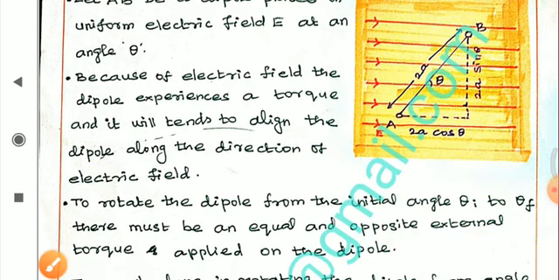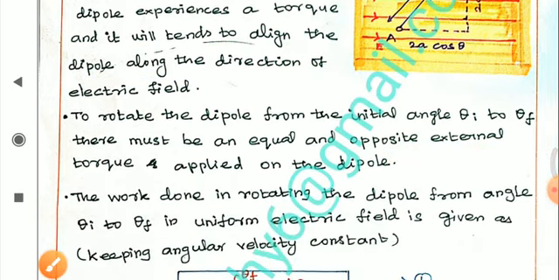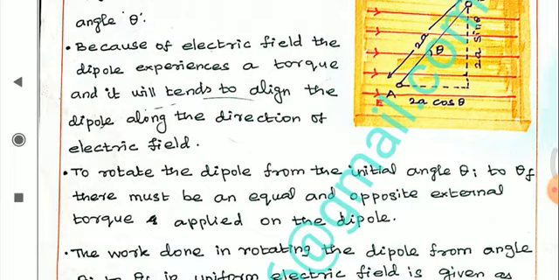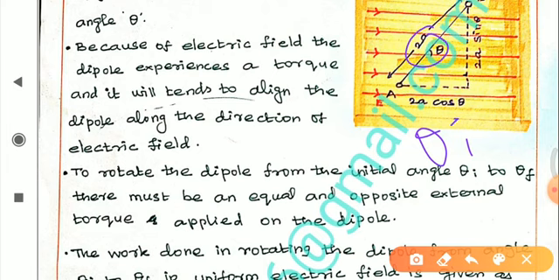But to rotate the dipole from the initial angle theta I to theta F, because initially we are assuming that it is at an angle theta, that is considered as theta initial. Now if we rotate the dipole along this direction, the theta value may be considered as theta F or theta 2.